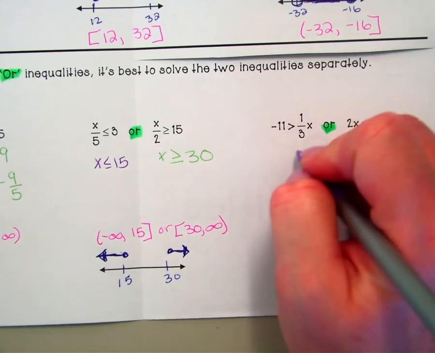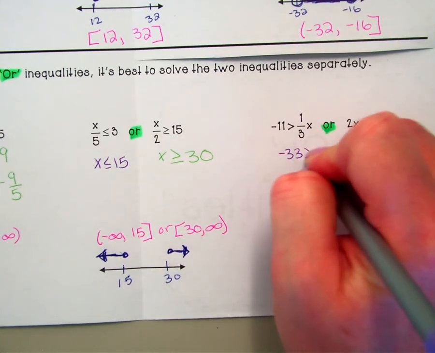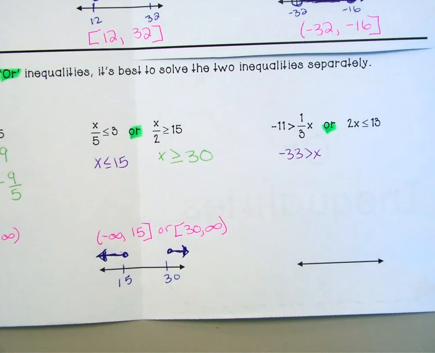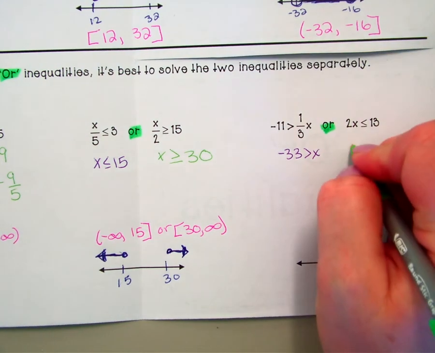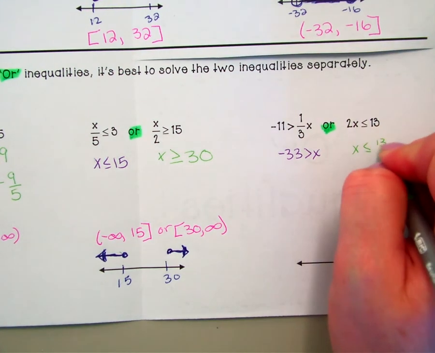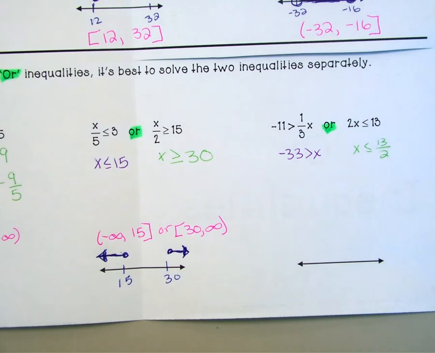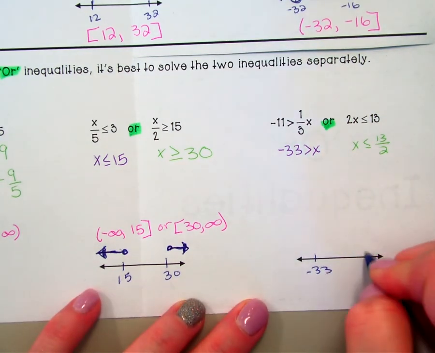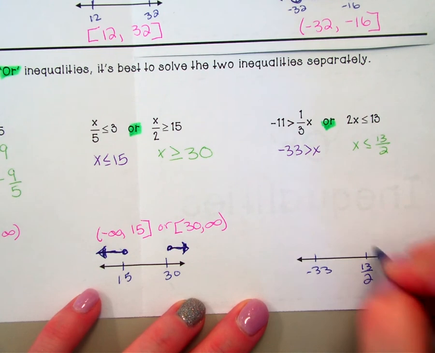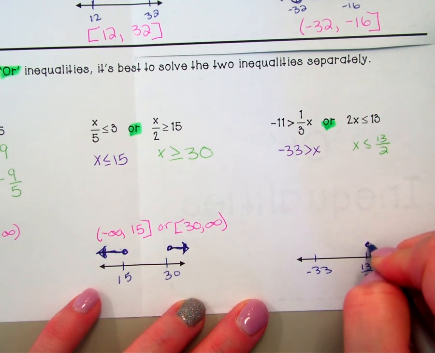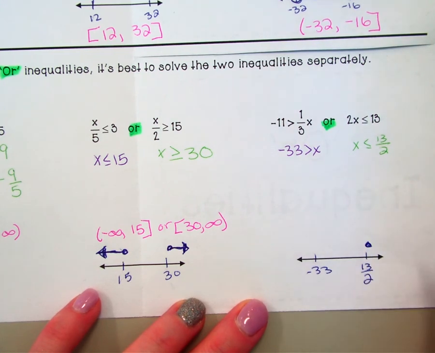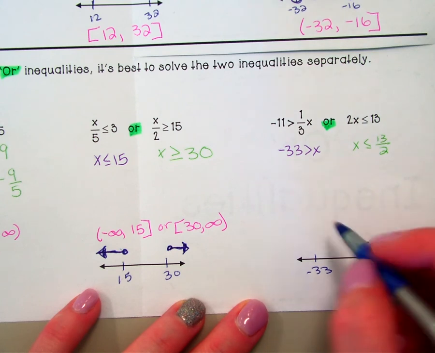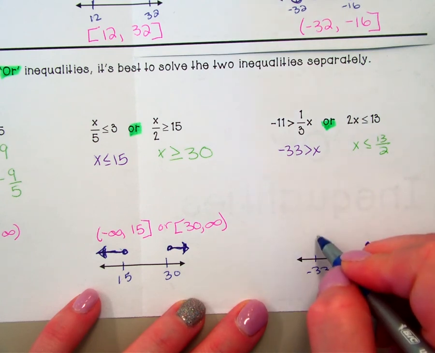All right, last one, multiply by 3. That one's set. Divide by 2. Got that one. So negative 33, negative 13 halves, closed circle on the negative 13 halves, and then open circle.